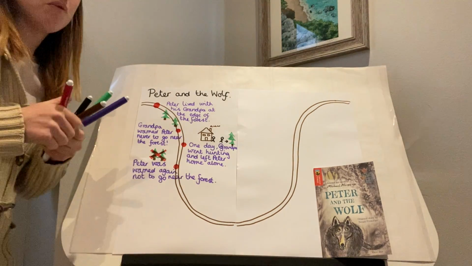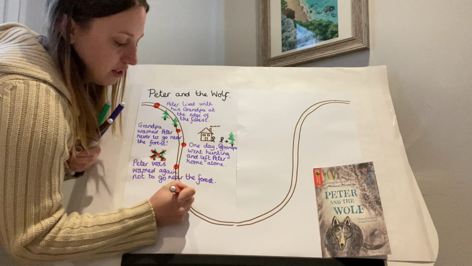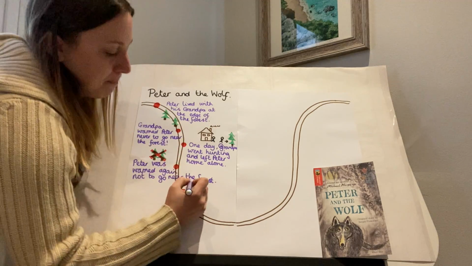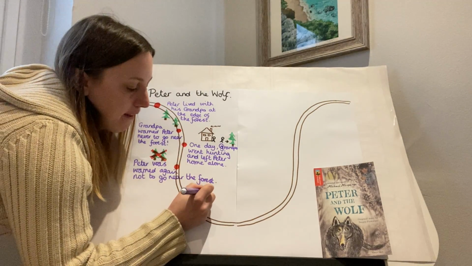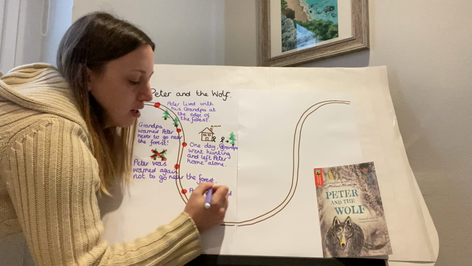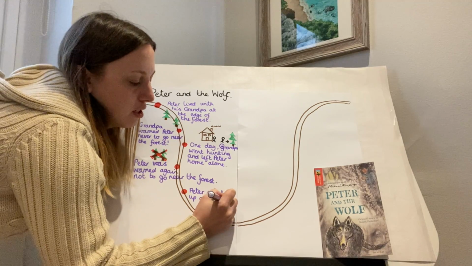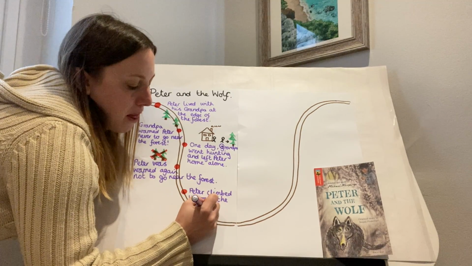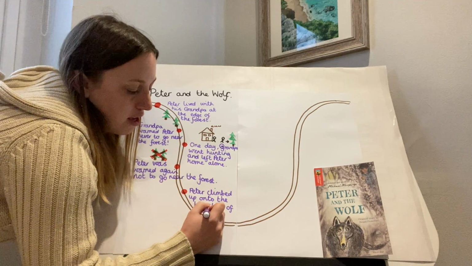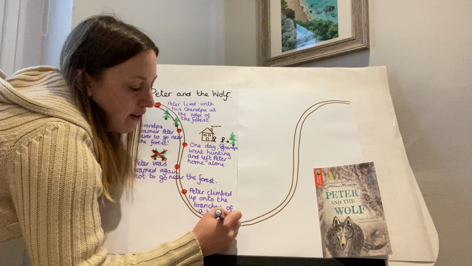So then, what Peter did was he climbed onto his huge oak tree. The next stop on our journey. Peter climbed up onto the branches of a huge oak tree.